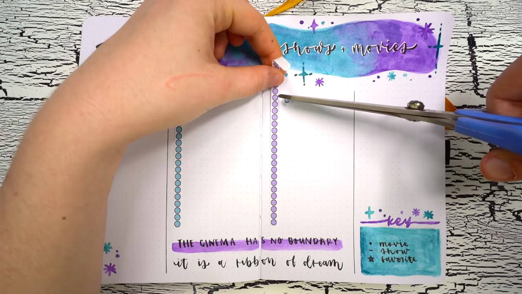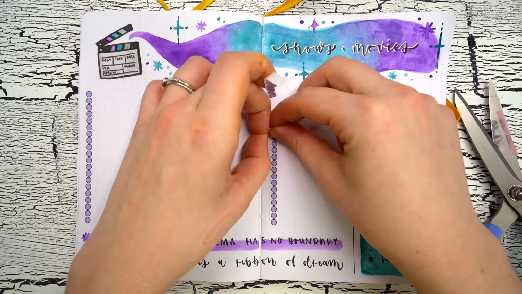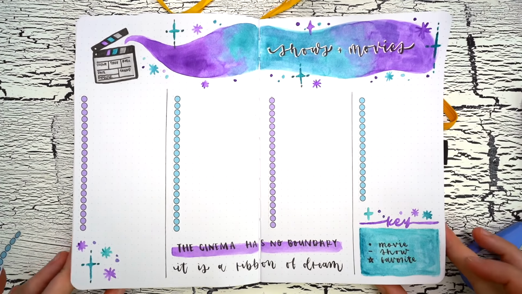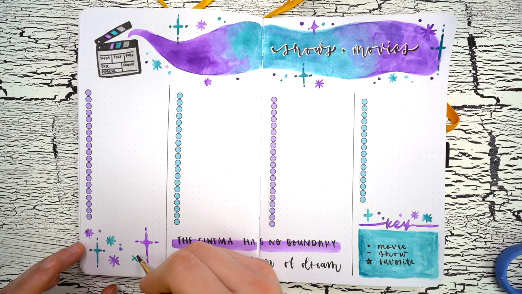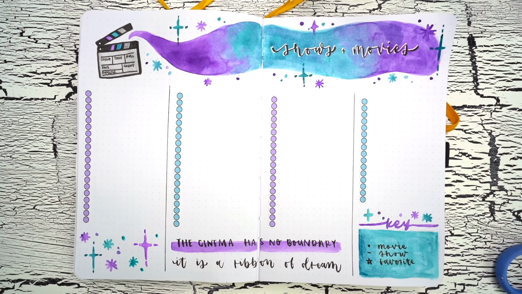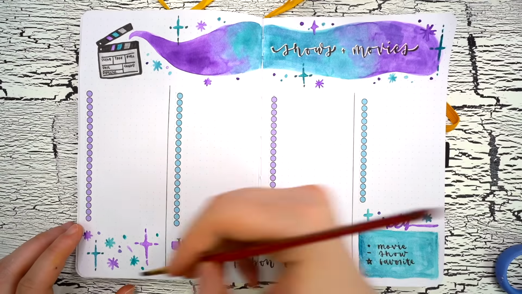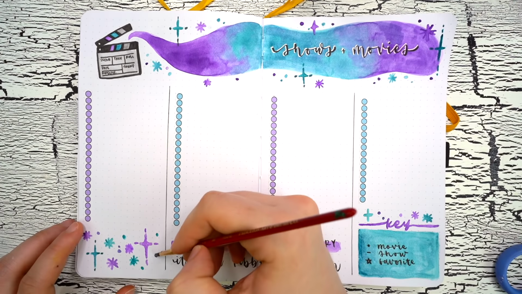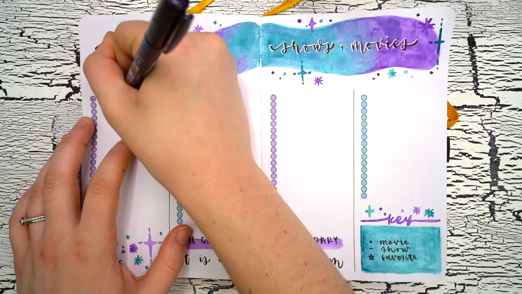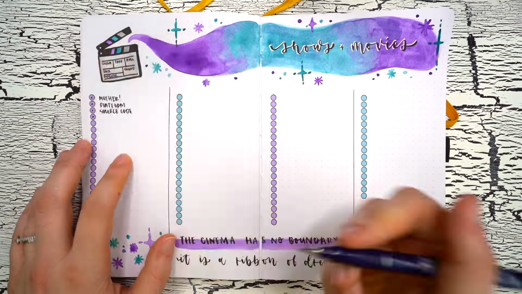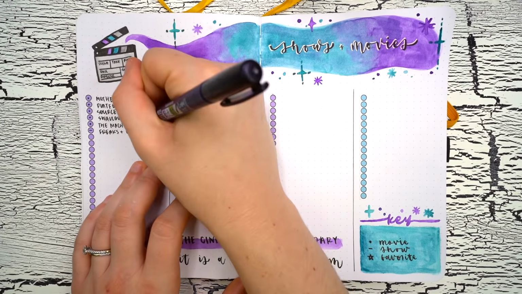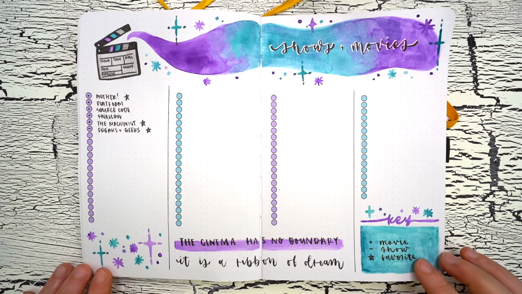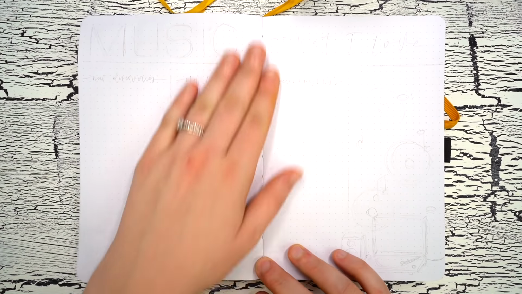I'm using these cool toned circle list stickers as well on this spread to create my lists in those columns. It matches those watercolor paints so perfectly, so I couldn't help but use those circle list stickers. And that's pretty much it for this spread. I created a little quote at the bottom that says, "The cinema has no boundary, it is a ribbon of dream." And then I'm just writing in some of the movies and shows that I've watched so far.